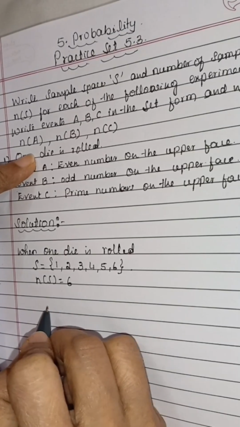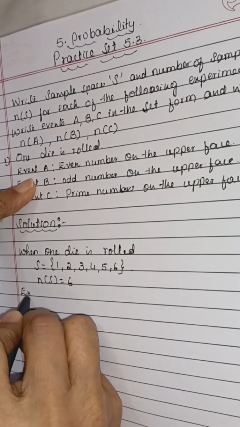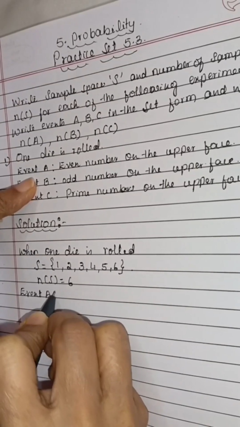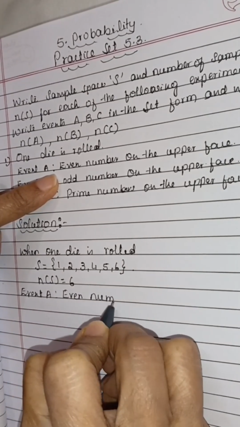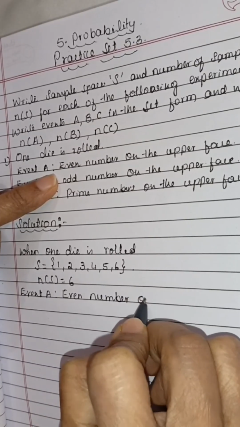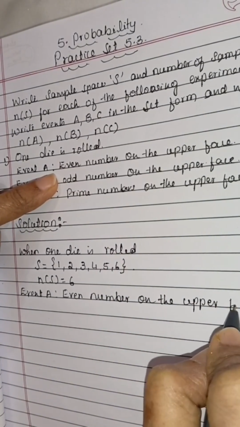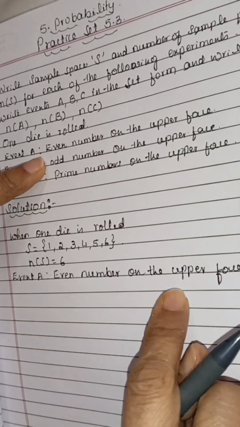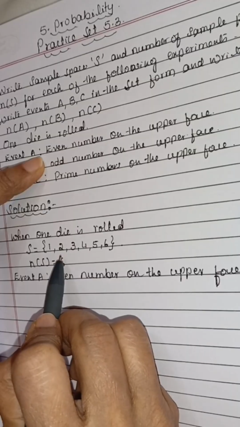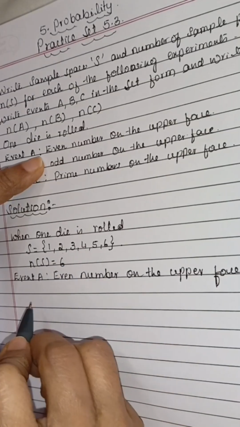Now event A, that is an even number on the upper face. What are the even numbers? 2, 4 and 6 are even numbers.